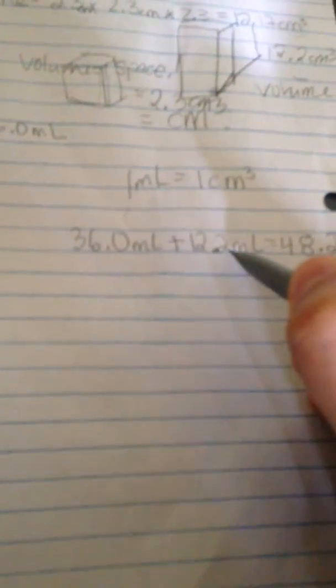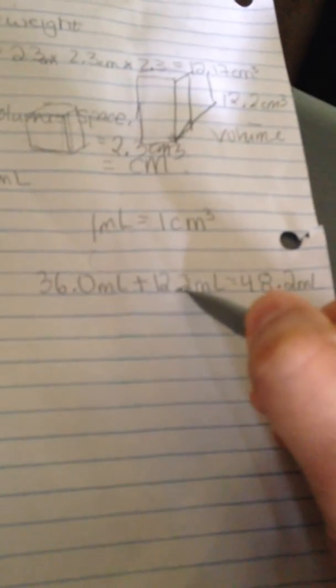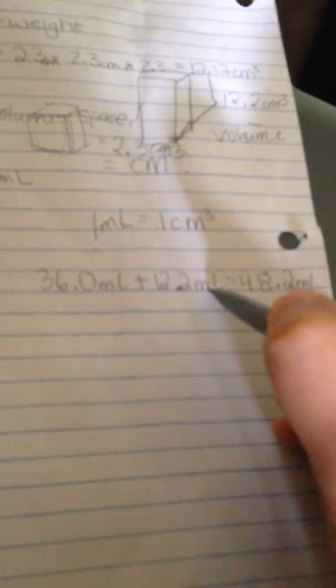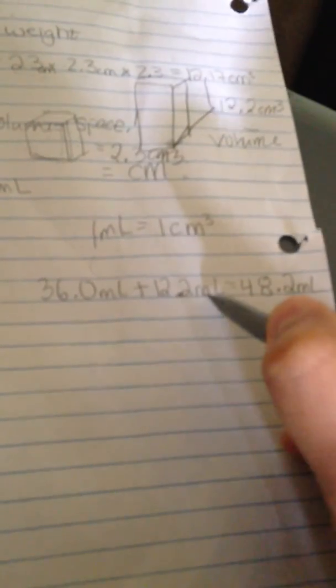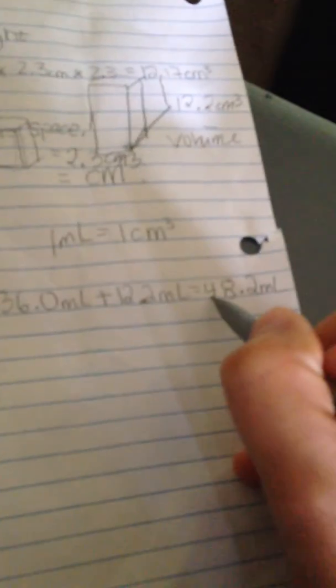Anyway, so what does this equal? This equals, let me try to do the math in my head, 48.2 mLs. Always keep track of your units. Whether this could be mLs or centimeters cubed, you always want to indicate what you are talking about. 12.2 what? 12.2 meters, 12.2 bananas, 12.2 what? So always indicate your unit. So your answer would be, the new level would be 48.2 mLs.